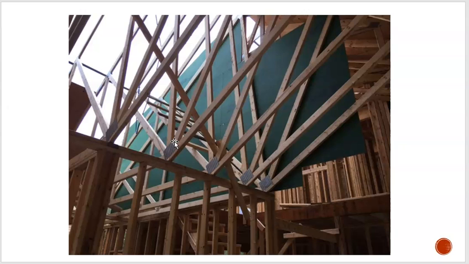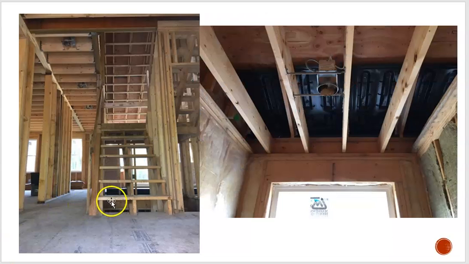So they're using the working drawings to be able to create these truss roofs as we go along. Left side, this is a great picture of the staircase. This is called rough framing, which means that this staircase is rough. You're going to be taking off all of the treads, the stringers.